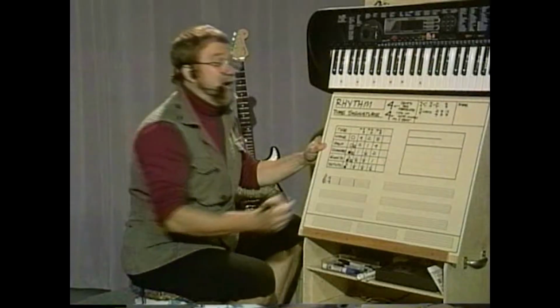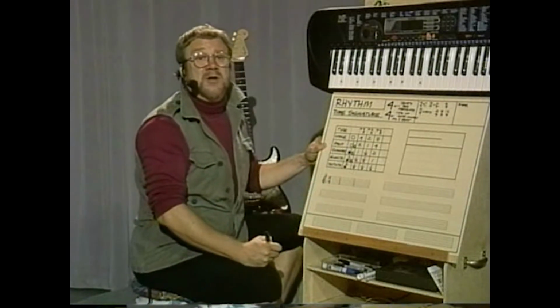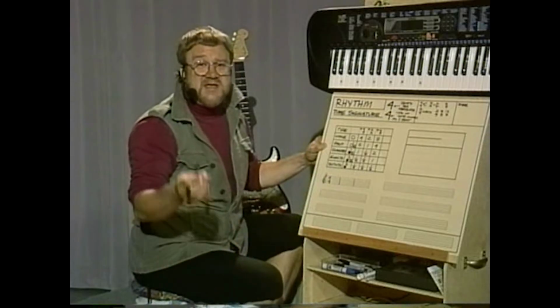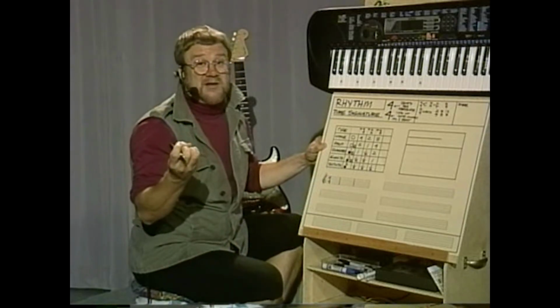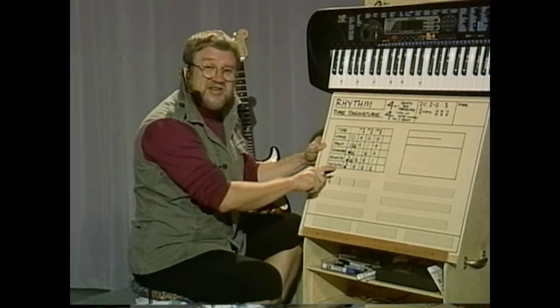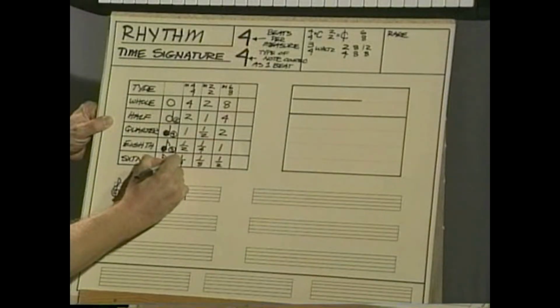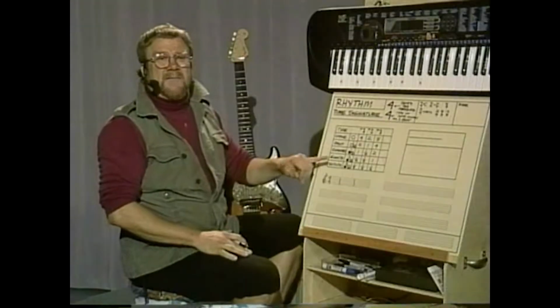Anything that's got as the top number, the bottom number is always going to be either a 2, a 4, or an 8, as far as I can tell. And there's some stuff out there where the 16th note is counted as one beat too. I don't know whether you're ever going to see any bottom numbers other than 2, 4, 8, and 16.